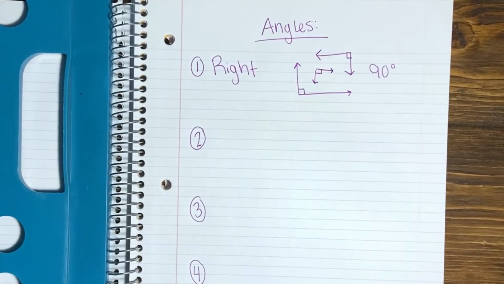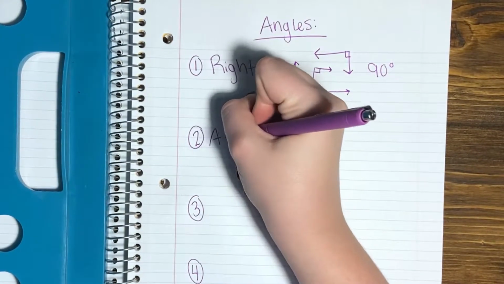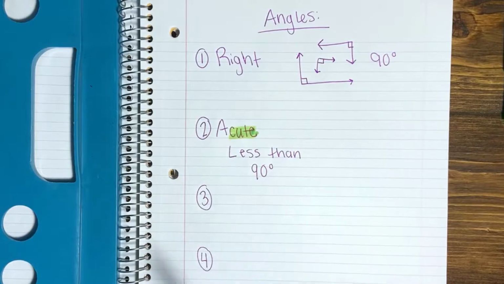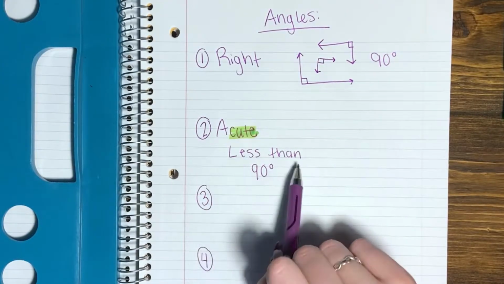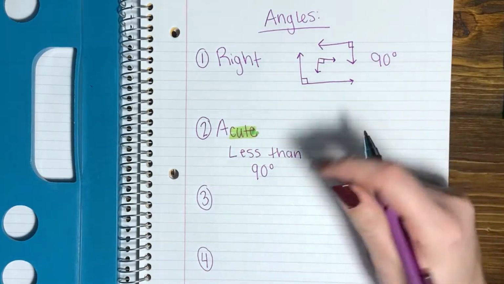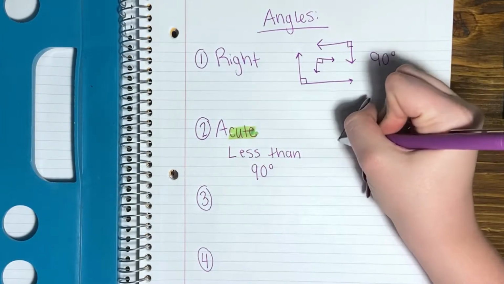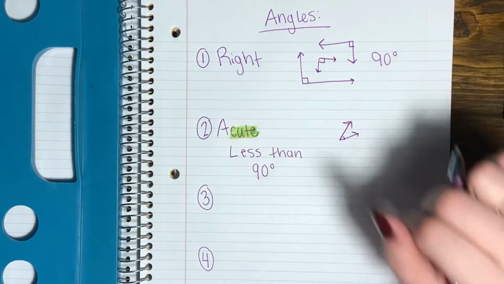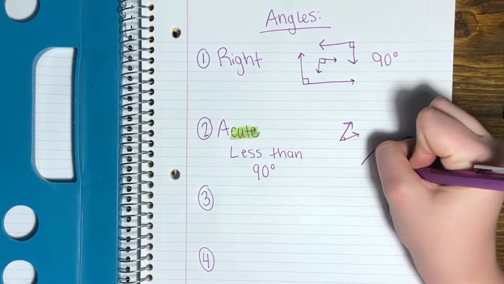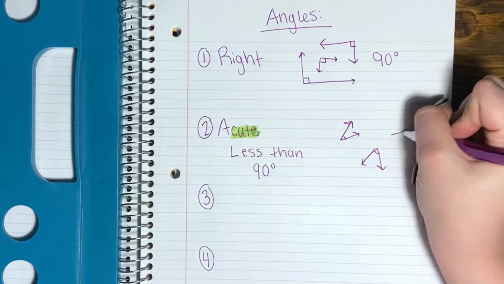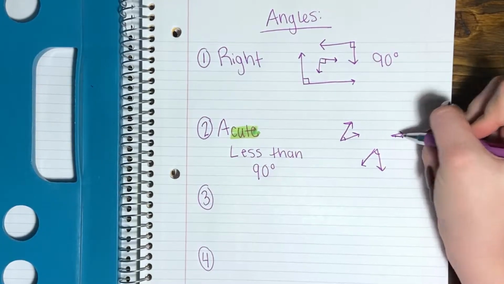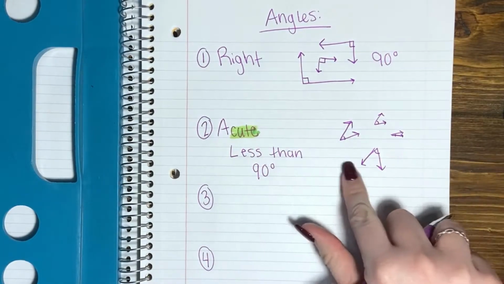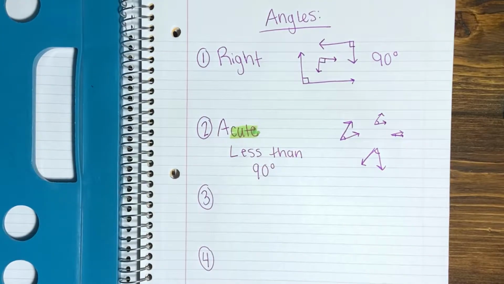Now, there's also an acute angle. Acute angles are less than 90 degrees. So any number between 89 and 1 degree. So they're like right angles that have been squished down. So they're really tiny openings. They look like an L, but they're squished. They can be drawn any way, they can be really, really tiny, or they can be barely shorter than a right angle. But as long as it's less than 90 degrees, it's an acute angle.